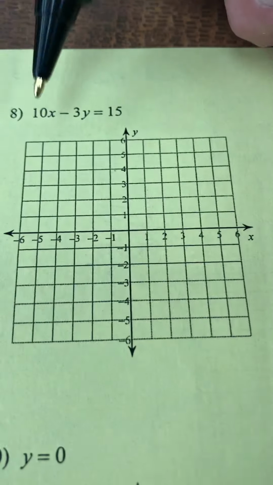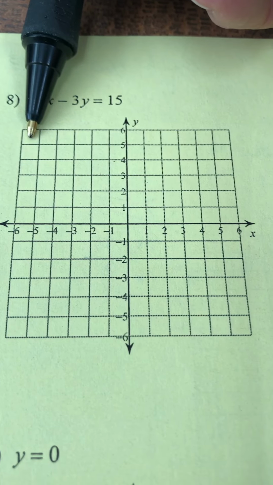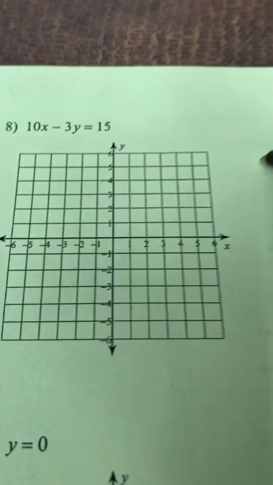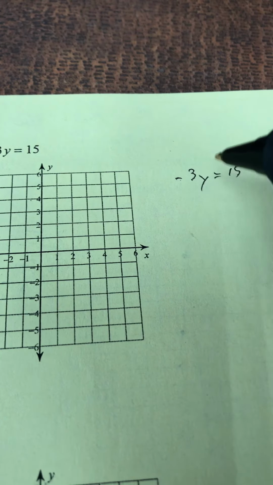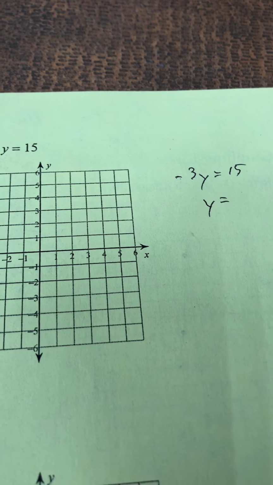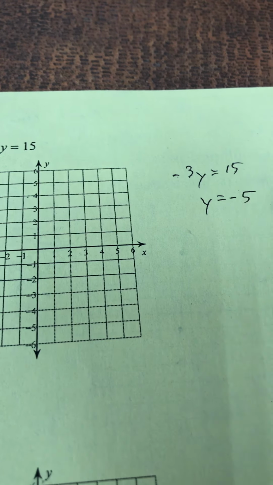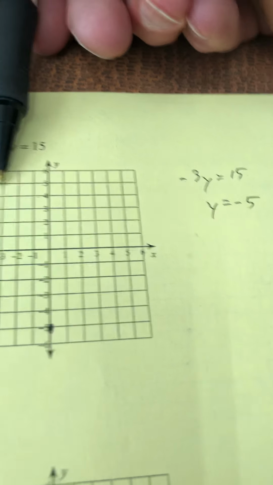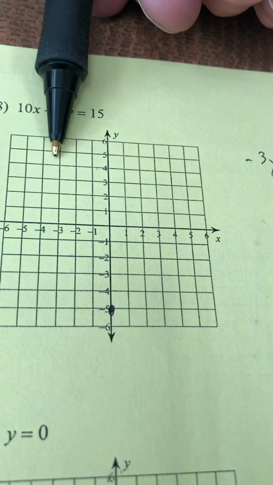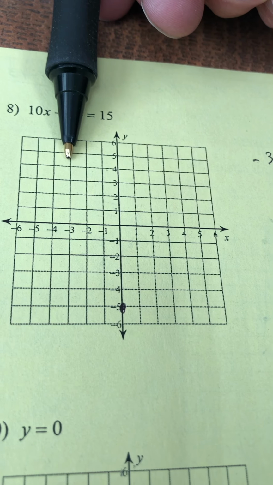All right, let me do just one more because I'm looking at this one. When x is 0, I have negative 3y equals 15. What's 15 divided by negative 3? You guessed it, negative 5. So y equals negative 5. I put my point down there at negative 5. When y is 0, I have 10x equals 15.